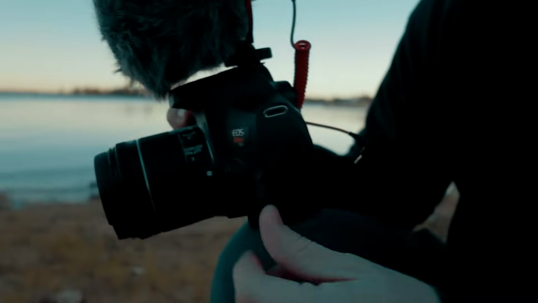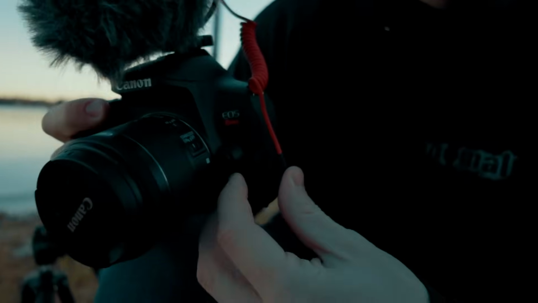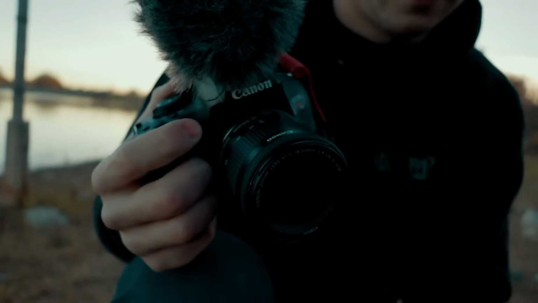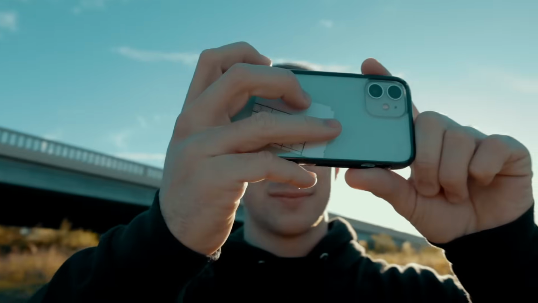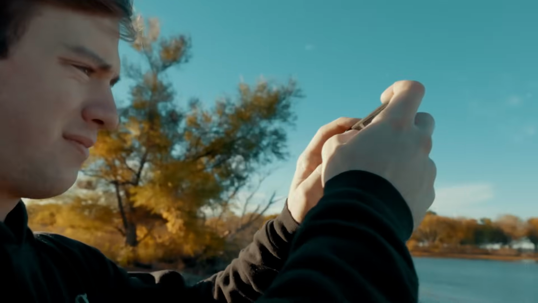It ties in with B-roll. Let's say I'm talking about a new camera, or the new iPhone. You can get some slow-mo shots of that iPhone and it looks amazing.